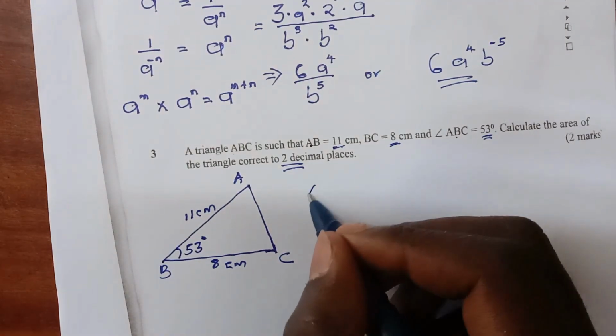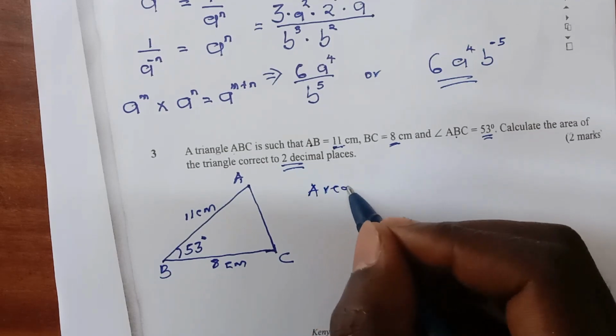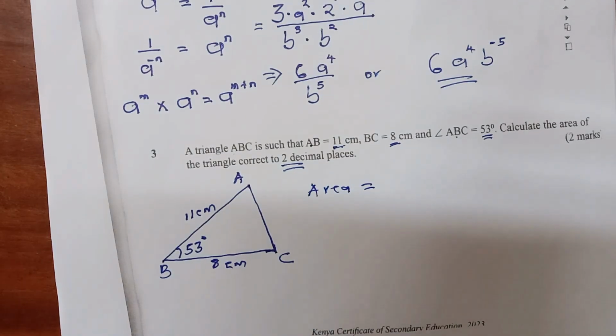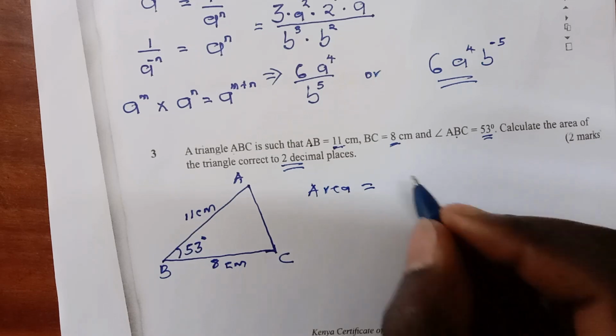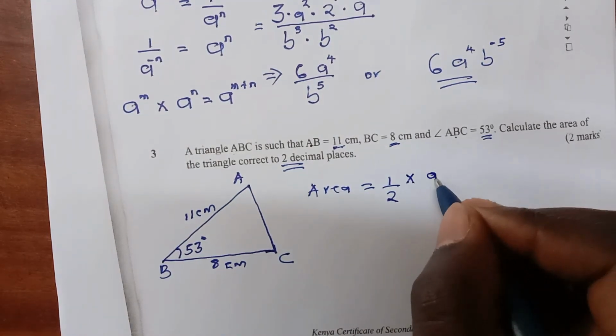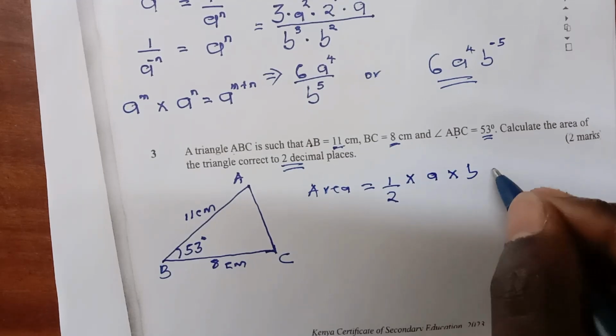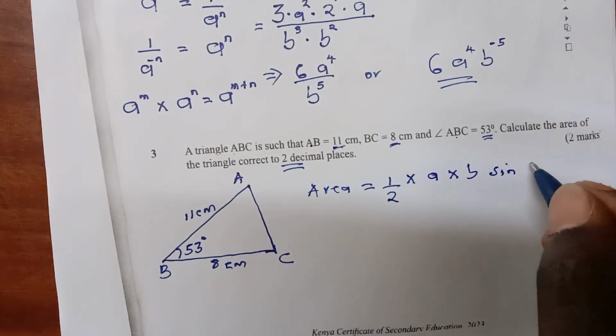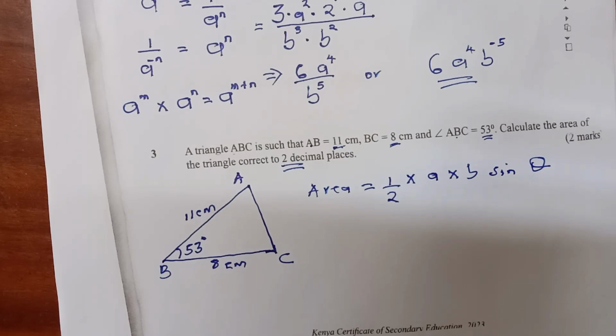Now, for us to find the area of a triangle, given two sides and an included angle, we use the formula a half multiplied by A multiplied by B, then the sine of the angle between the two.